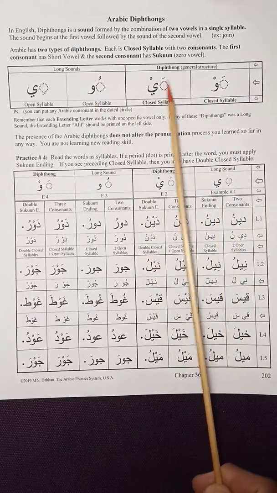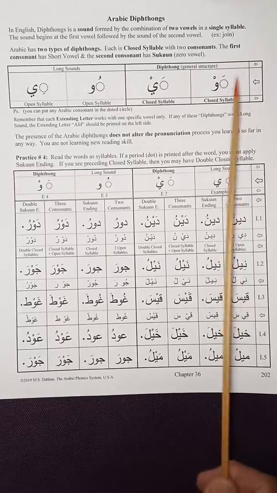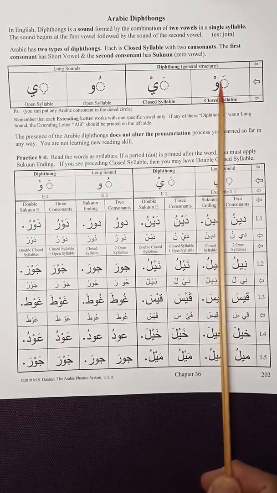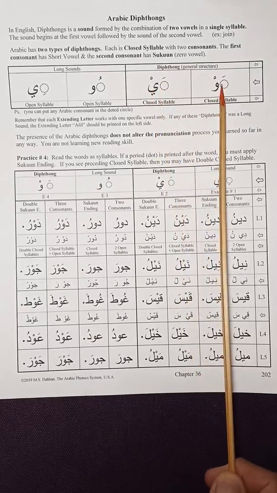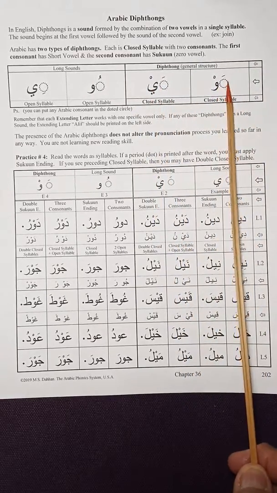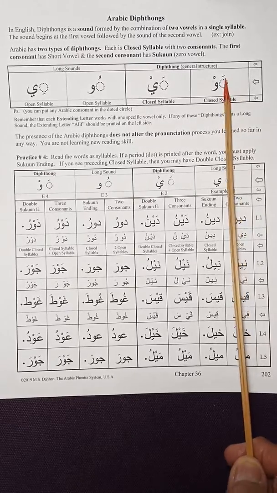Daw, aw, or ay. You remember, we can put here any consonant we want, any Arabic letter that can be a consonant, except the alif, because alif does not take a vowel. Any other letter could be here, but it will sound like ow.